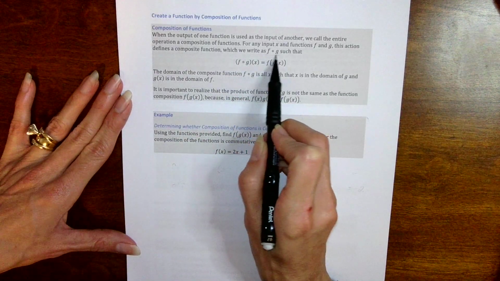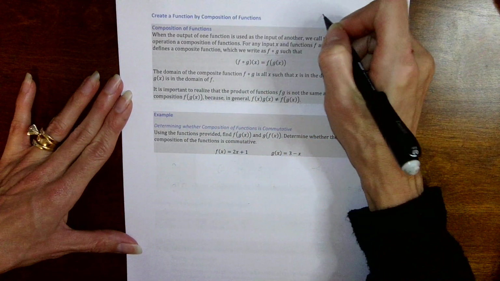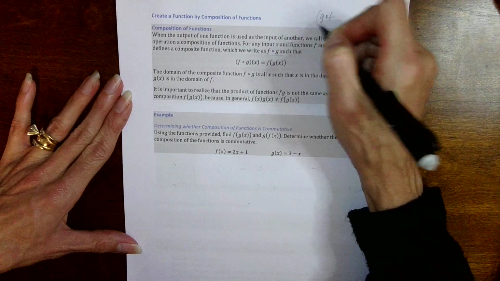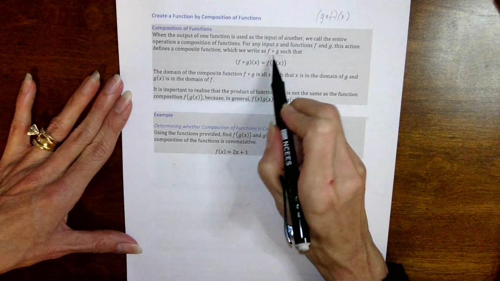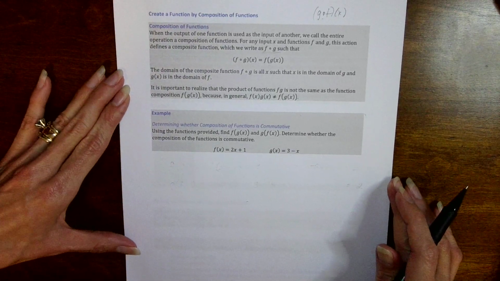We affectionately in the math world call that fog. And we also have g composed with f of x, so we have fog and goff. It's silly, but you've got to find humor in math somewhere.